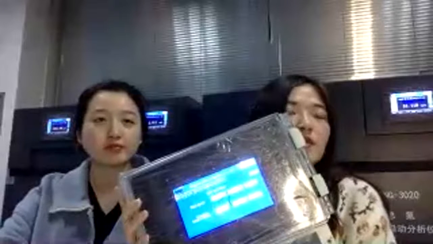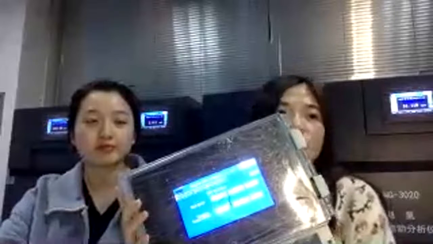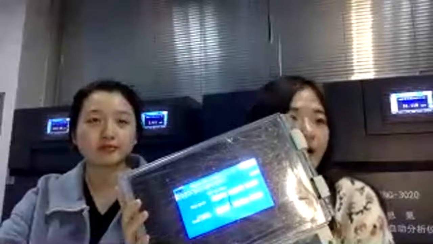So if you have any project for a wastewater treatment plant, hydroponics or aquaculture, this multi-parameter analyzer is very suitable for you. Contact us if you have any interest. So for the analyzer part, we have already finished.